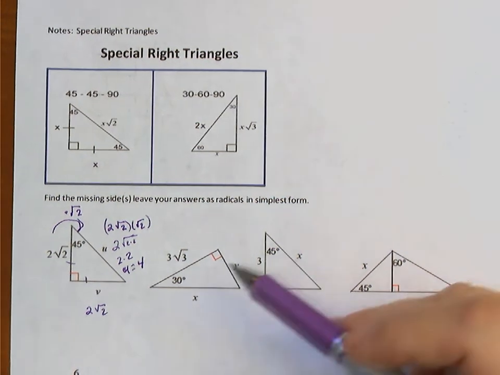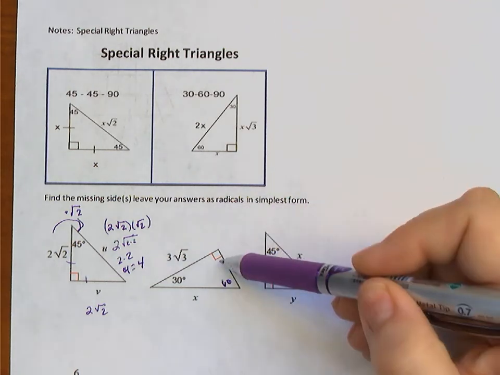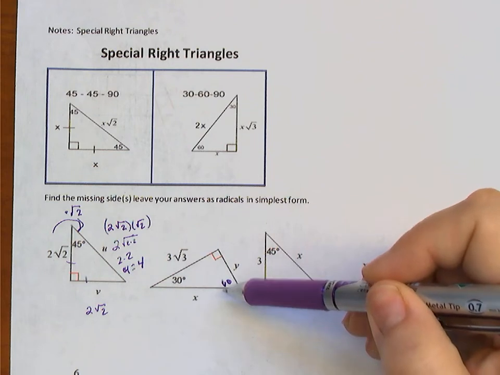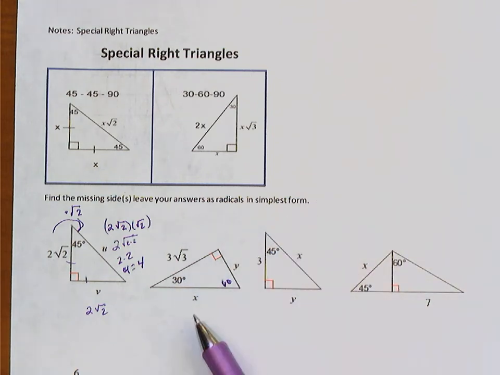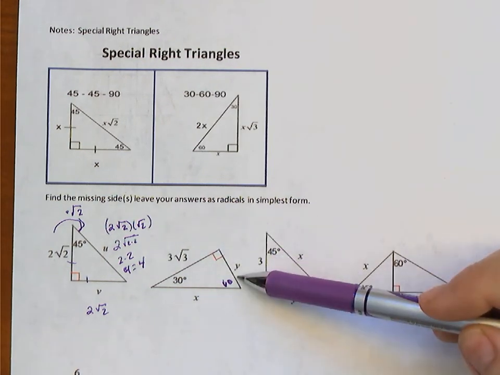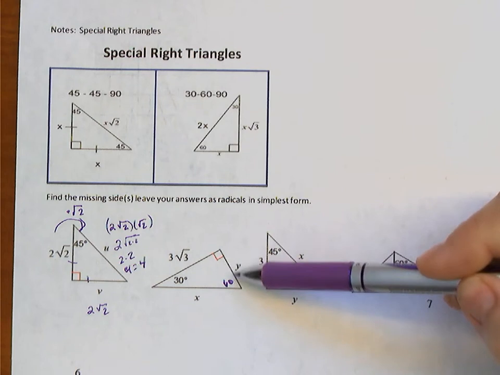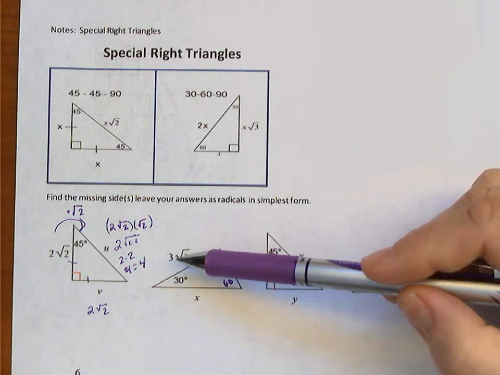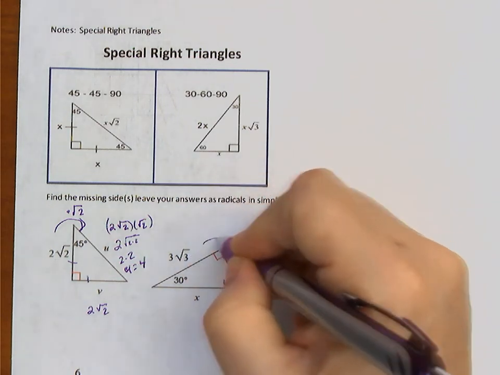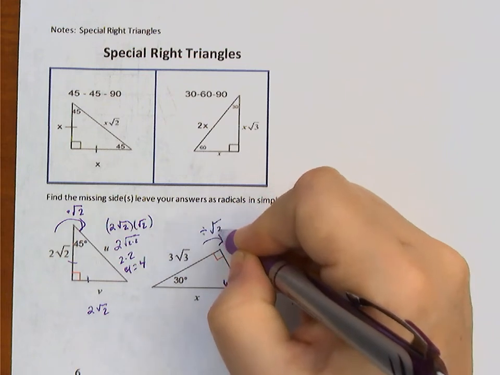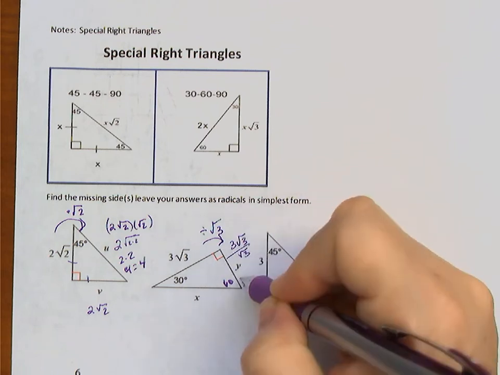Okay? Now, this is a 30, 60, 90. So it is a given if this is a right triangle and this is 30 degrees, this is 60. If this is a right triangle and they tell me this is 60 degrees, then I know the other one is 30. So here we go. I'm looking for the shortest side. So 30 is opposite. Remember, the smallest angle is opposite the shortest side. So this is my shortest side. To go from my longer leg to my shorter leg, I have to divide by the square root of 3. So I'm going to have 3 root 3 over root 3, which tells me that y is equal to 3.